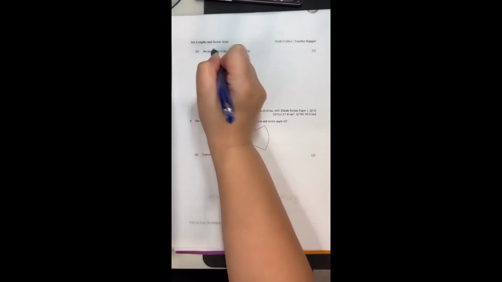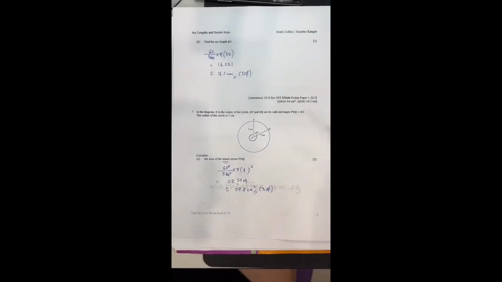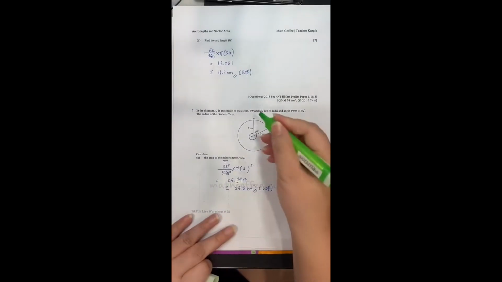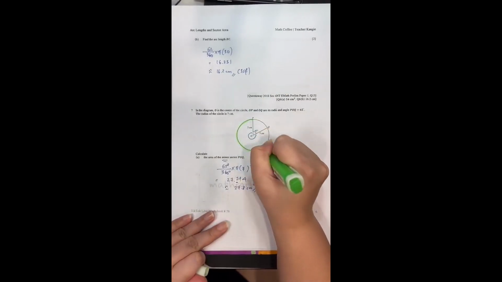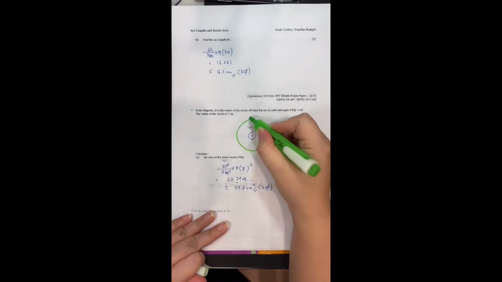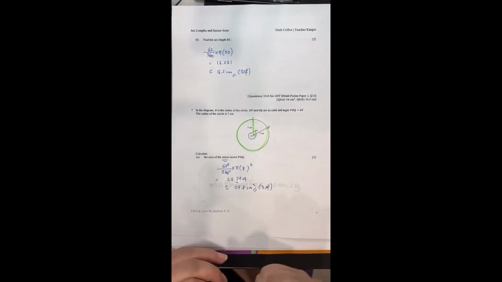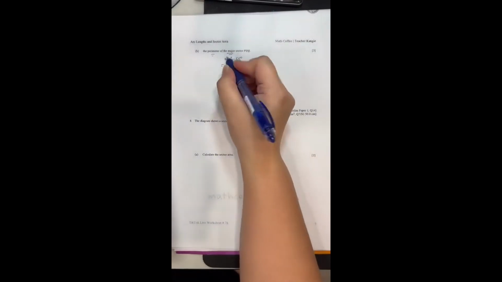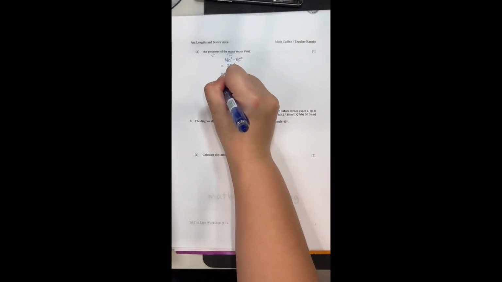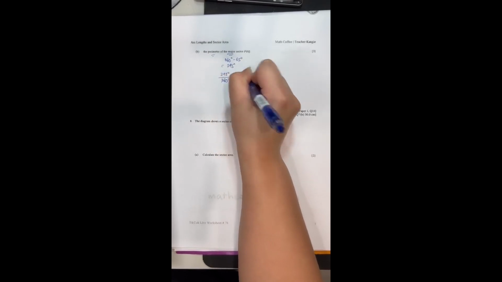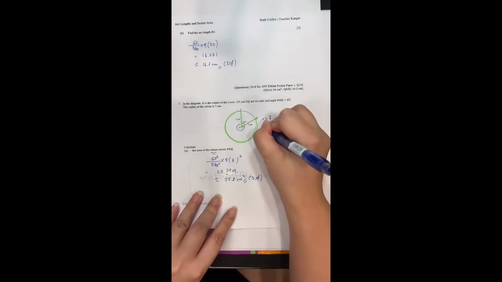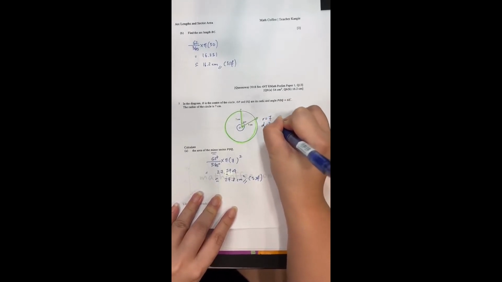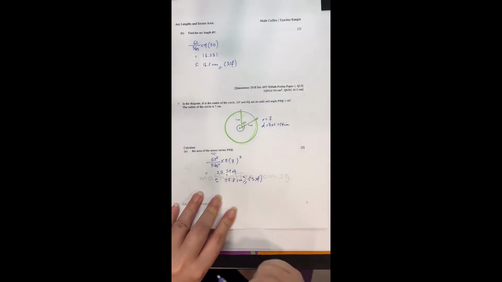So we need the perimeter. Let's go back to the diagram and see what they want. They actually want the perimeter. So that means I need this, and after that I need to plus this and plus this. Correct? So let's find the angle first, which is 295. So I'm going to take 295 degree out of 360 degree, multiply by pi d. Again, the radius is 7, my diameter is 7 times 2, which is 14.